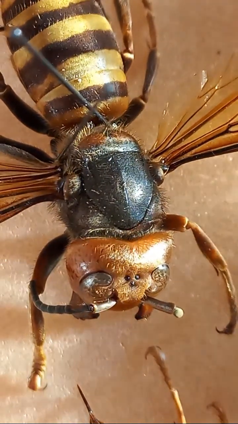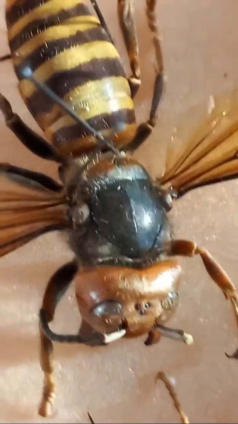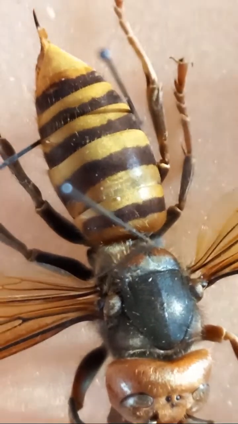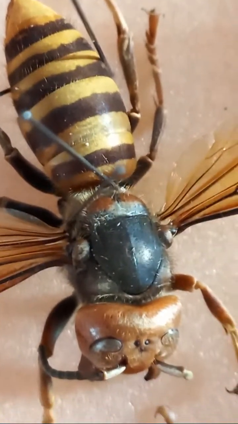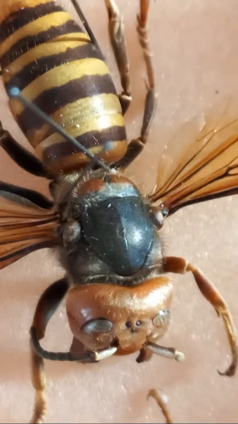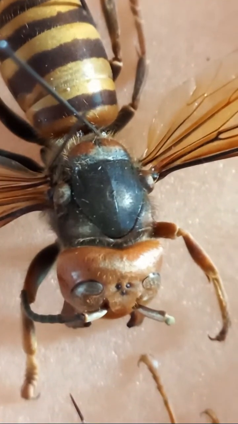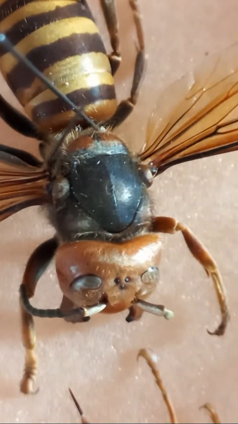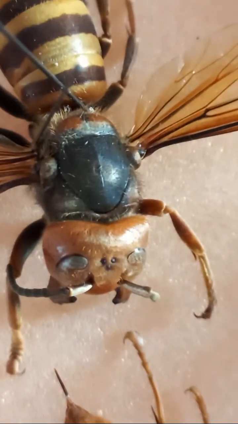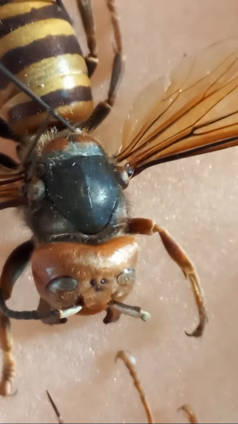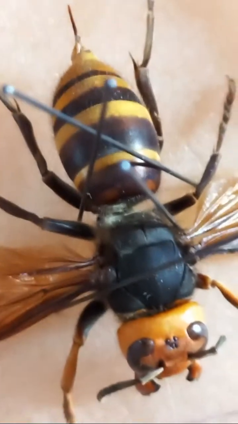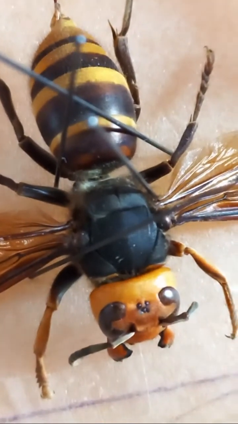It's considered that the giant Asian hornet is aggressive, but it depends on the situation. It always depends on the situation. Now the sunshine has disappeared, so in shadow the coloration becomes more natural.